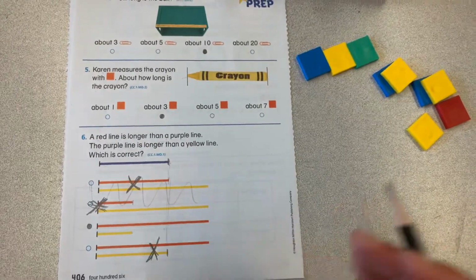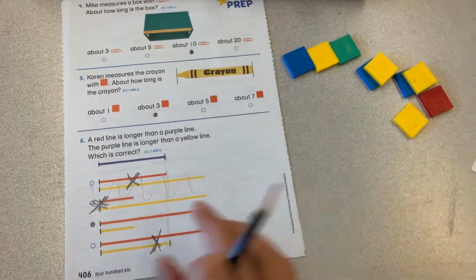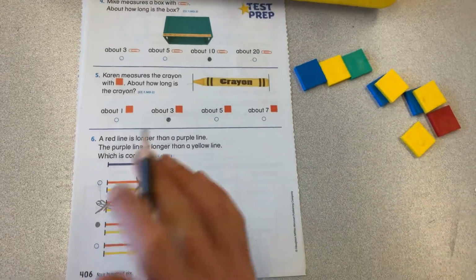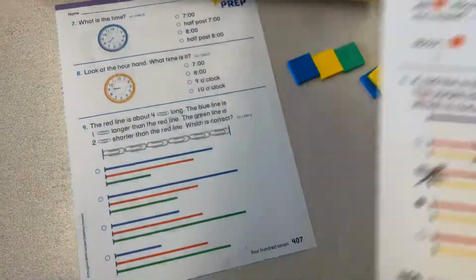You're going to have to go through that process in tomorrow's test. So if you have a question or aren't sure about number 6, practice going through it with mom and dad. Let's go on to number 7.